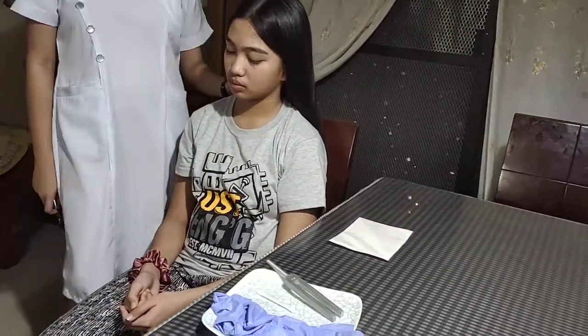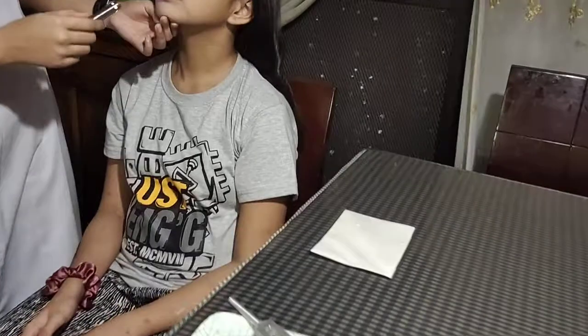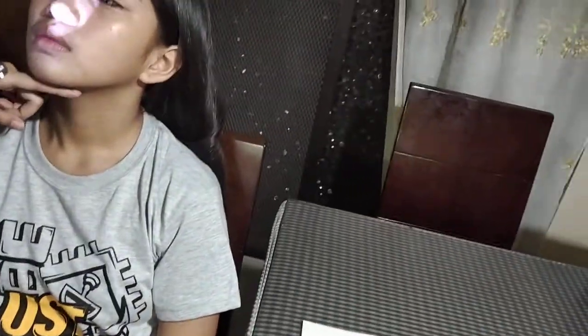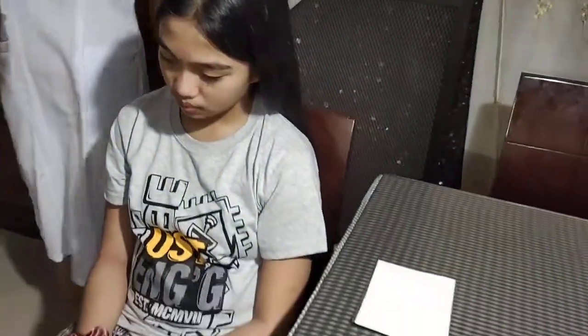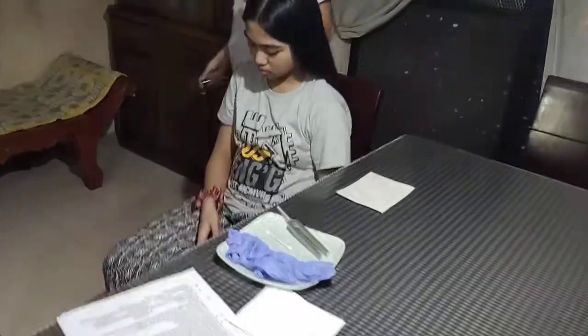So next one, we will now inspect the nasal cavity for redness, swelling, growth, and discharge using our pen light. So the mucosa is pink on both sides, and there is no discharge, and there are no lesions present. So it is normal.